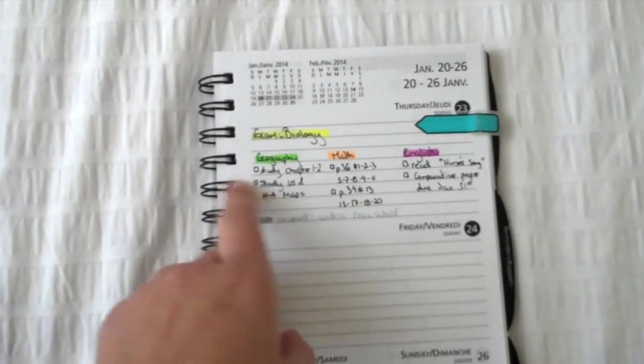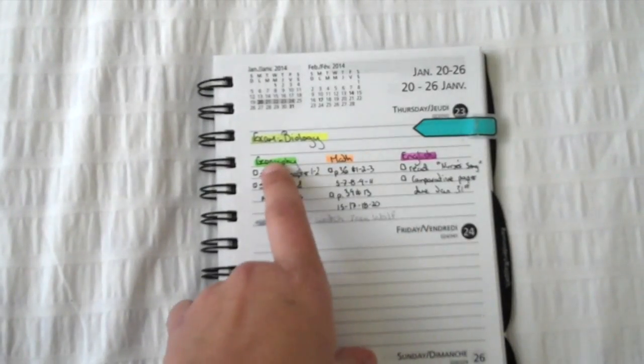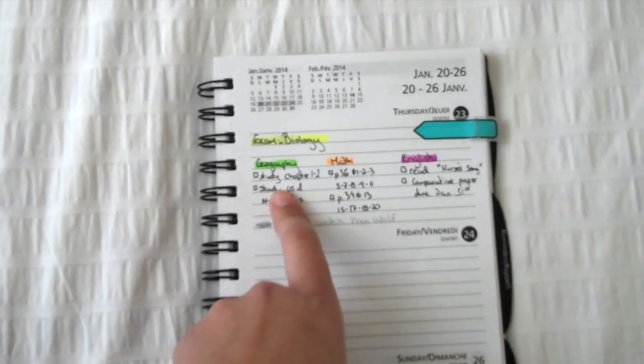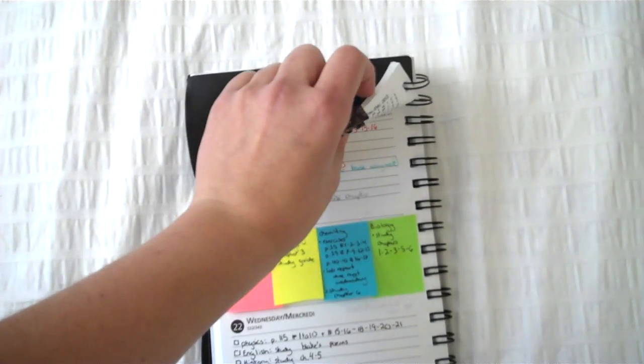Instead of being rows, it's basically just columns for each class. And I decided to highlight just the title, so you can color code that way as well. Oh, and I also use little clips like that so I can find the right week easily in the planner.